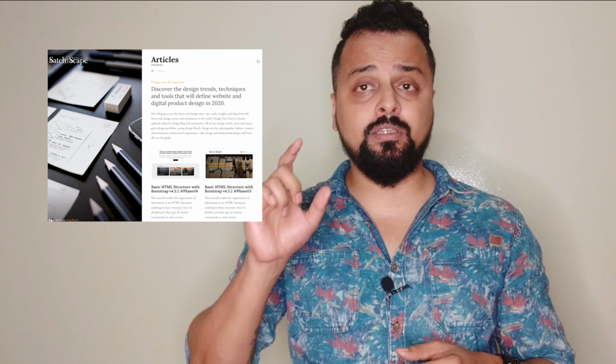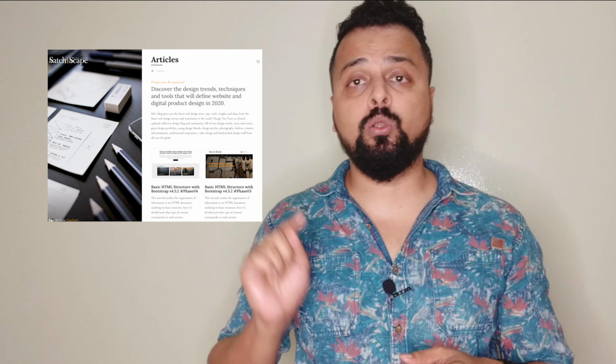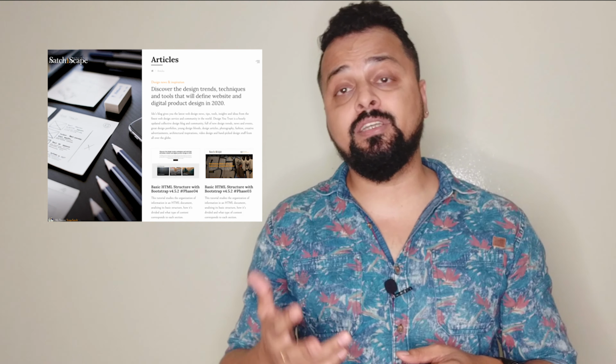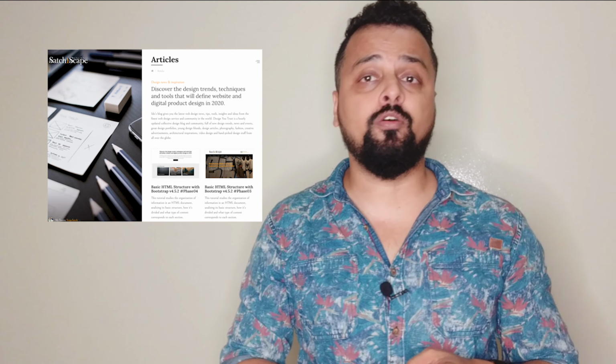You have to follow some steps. First open SatchiScape.com, then go to the articles page. When you go to the articles page, you can see Bootstrap 4.5.2 Phase 4 with a small description. There you can also see Bootstrap Phase 2, Phase 3 and Phase 1. Today is Phase 4, so you have to download Phase 4. Then go to the details page.